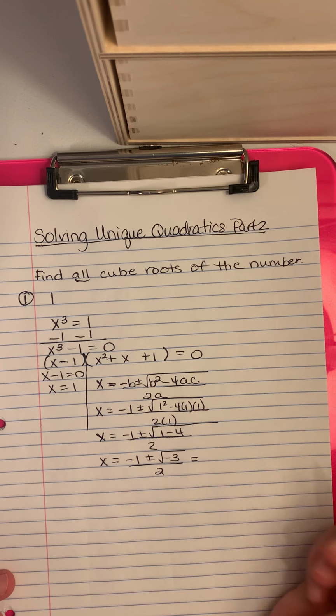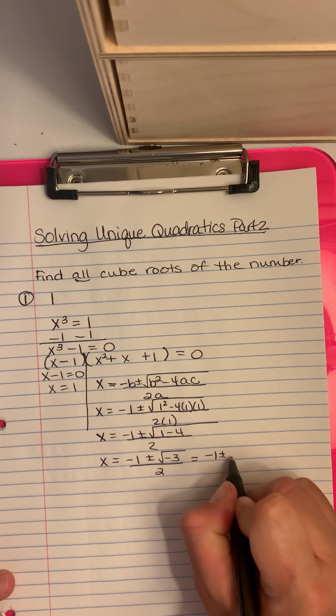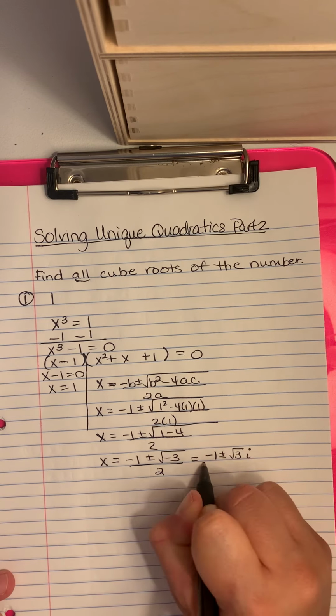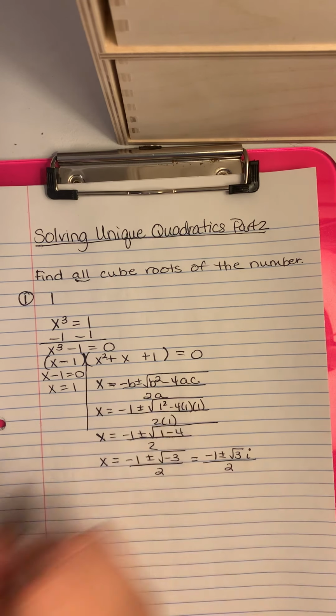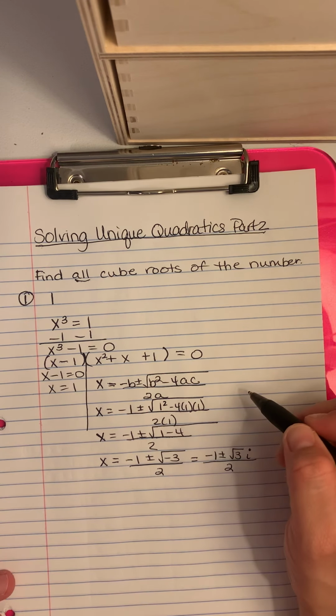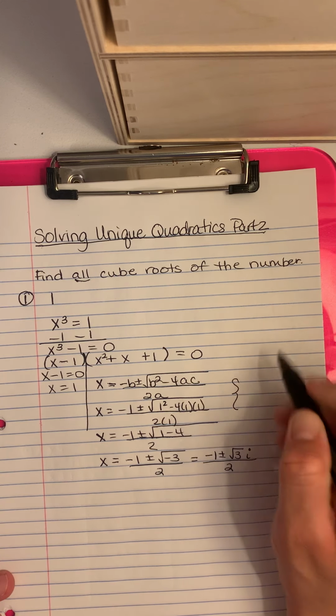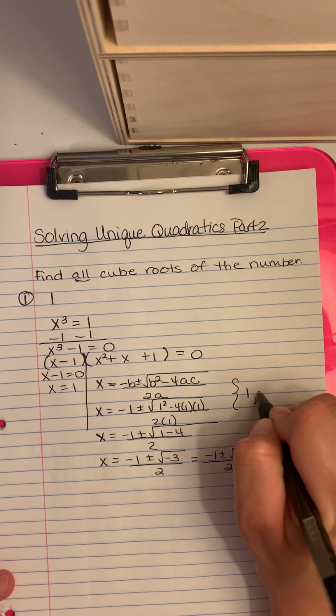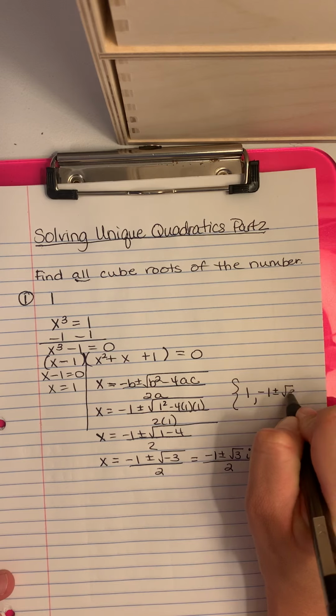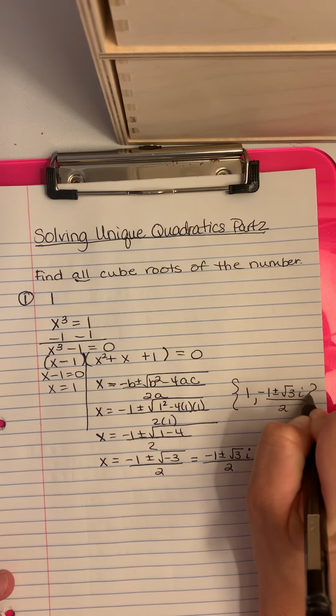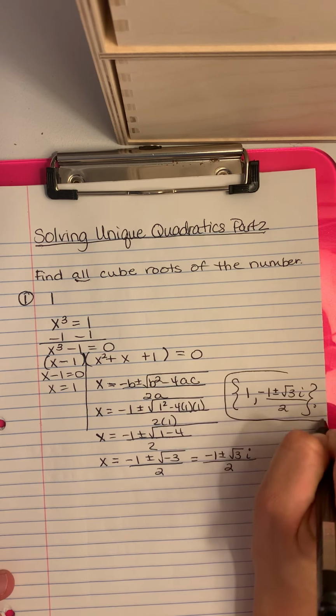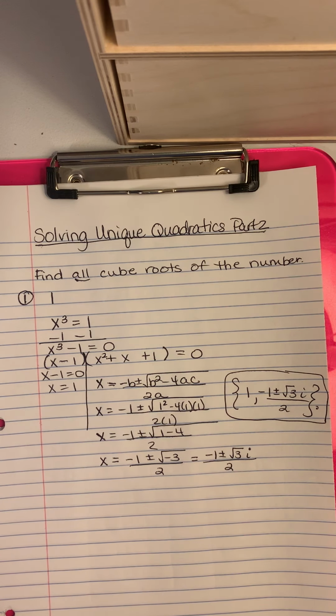And you guys remember that the square root of a negative turns it into an i. So now, if I look at what are all of my cube roots of this number, I'm going to have 1 and negative 1 plus or minus square root of 3i over 2.